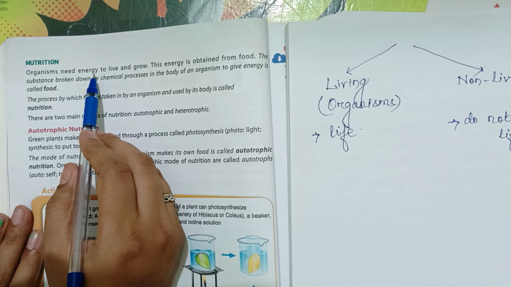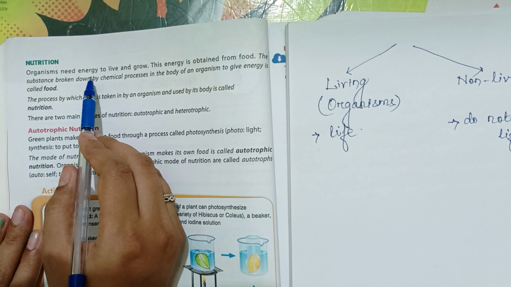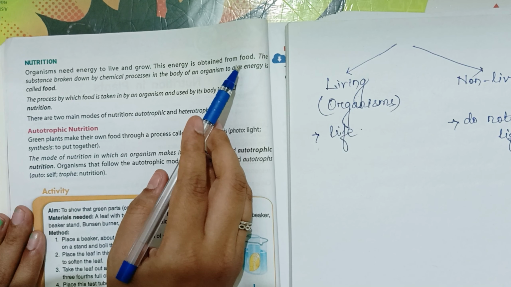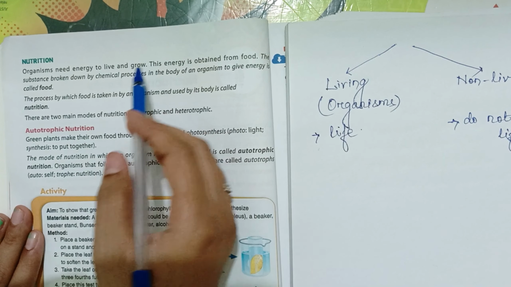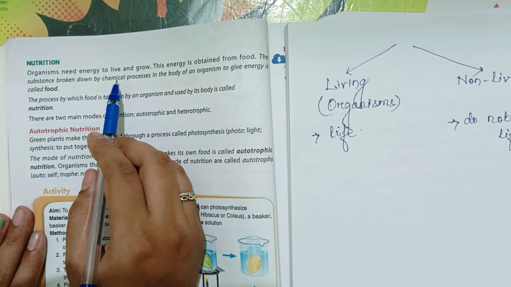And where does this energy come from? From the food. Yeah, we take food to get the energy. If we do not take food, we will not get the energy. As it is written over here, we get the energy from the food. And this energy helps us to do our day-to-day activities. Correct?